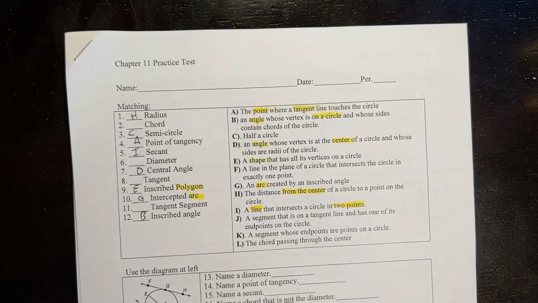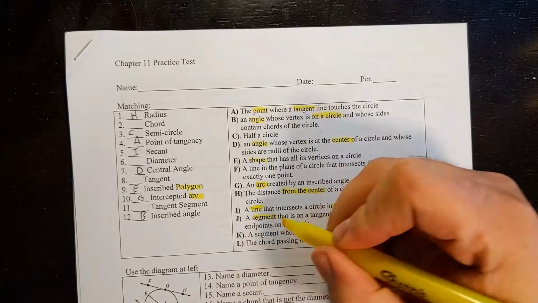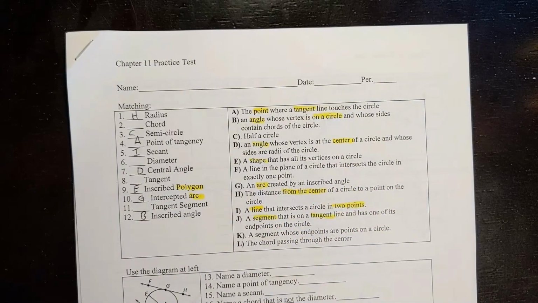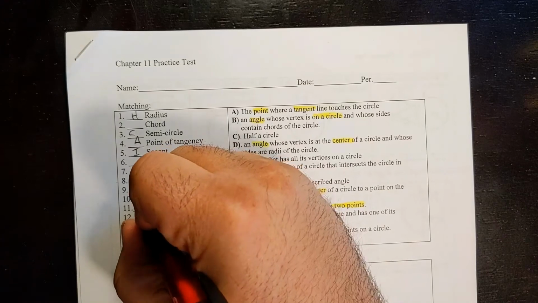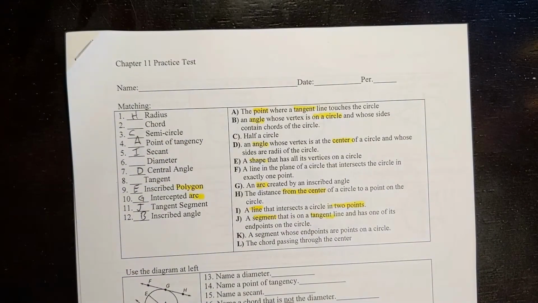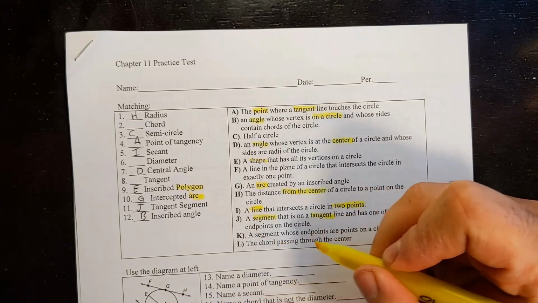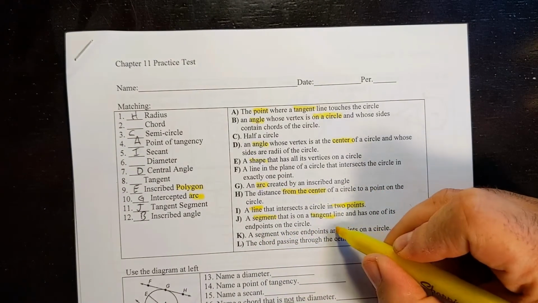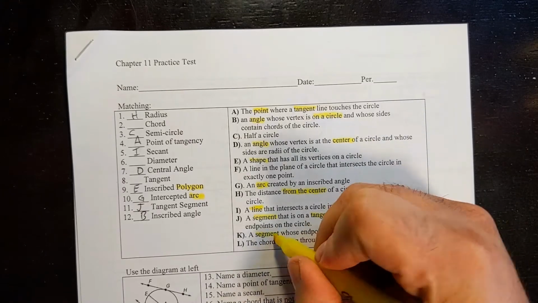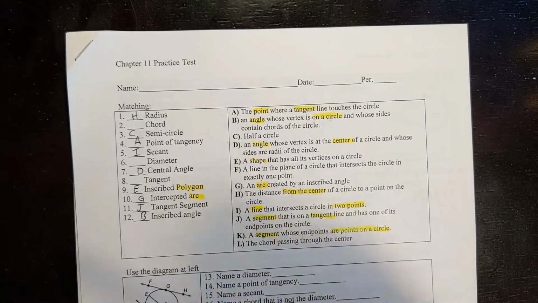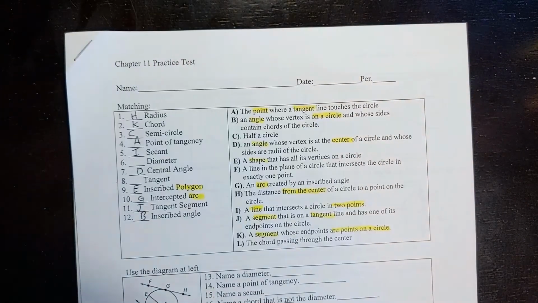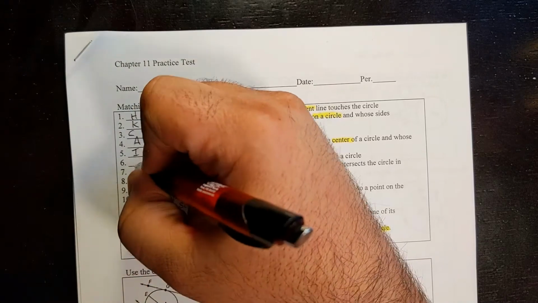A segment that is on the tangent line. So a segment on the tangent line is going to be a tangent segment. A segment whose endpoints are on a circle. So this one, it has points on a circle, and it's a segment. That's going to be your chord. Okay, remember, like a guitar chord. Kind of looks like the hole in the center with the chords going through it, with the strings going through it. L, the chord passing through the center. That's a special kind of a chord. Instead of calling it a chord, we call that the diameter. That has to be L.